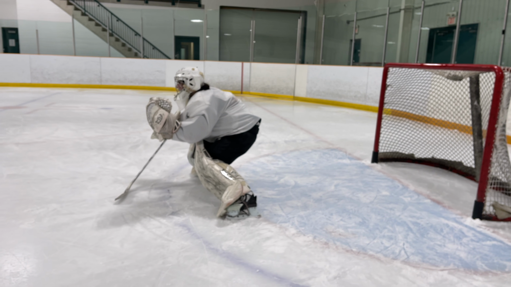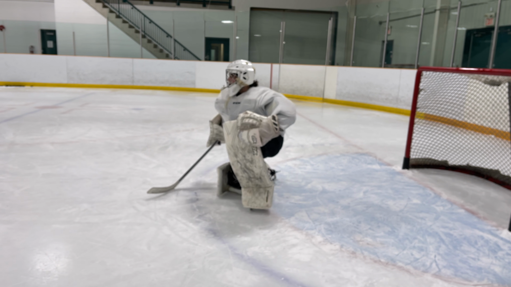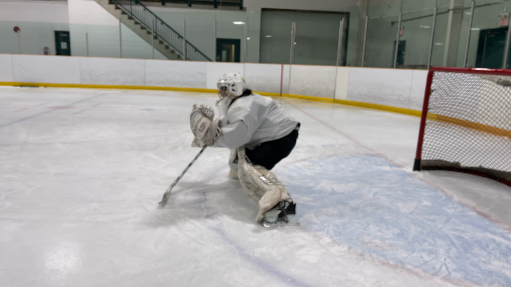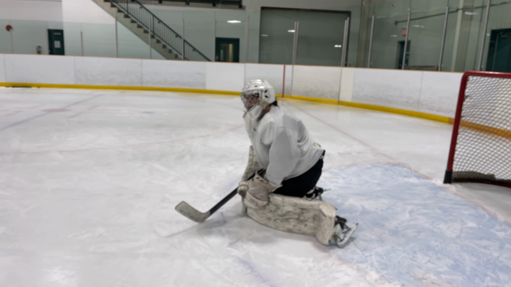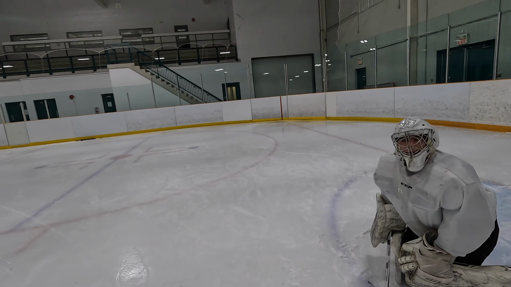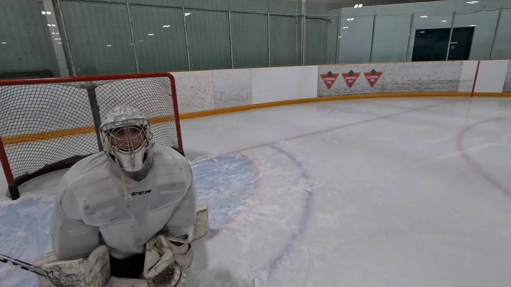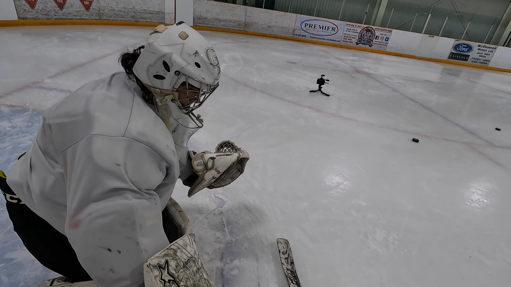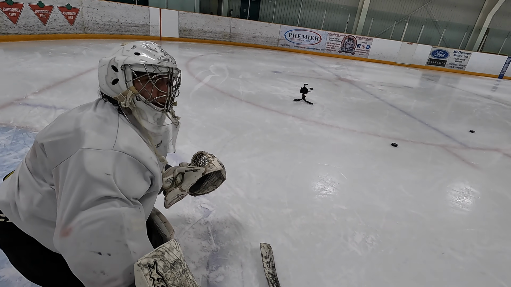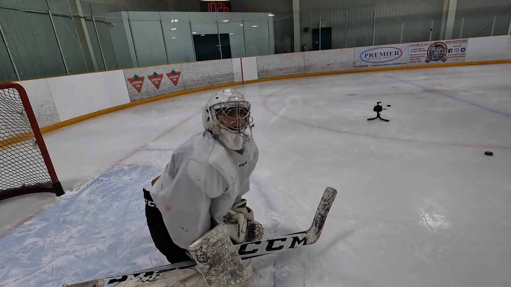Two more. Last one. All right, so it can be done and it still works. The problem is when you tilt that stick back too far, it covers way less net, so pucks could skip over it, and also it's likely to go back up into your body.